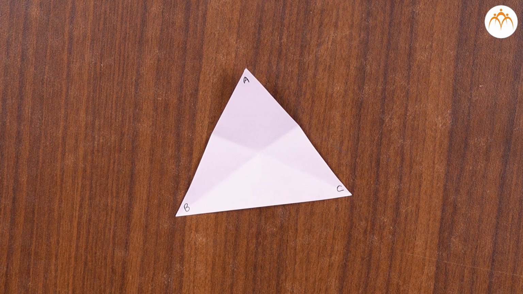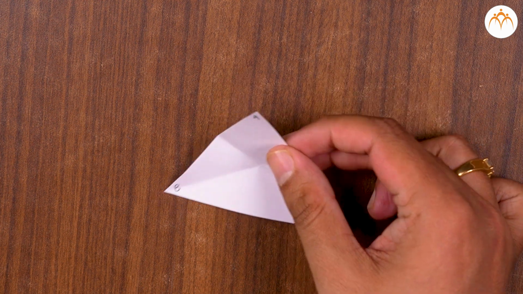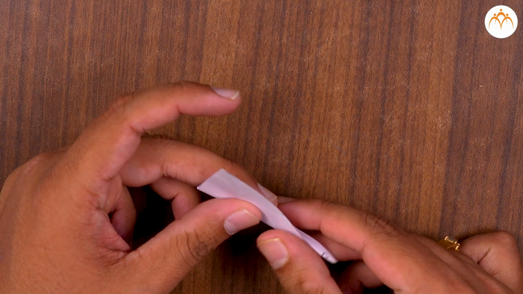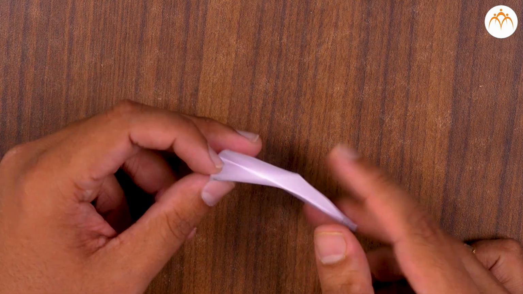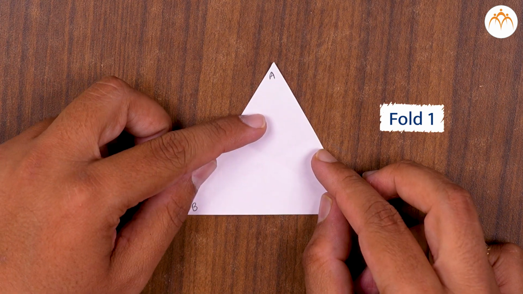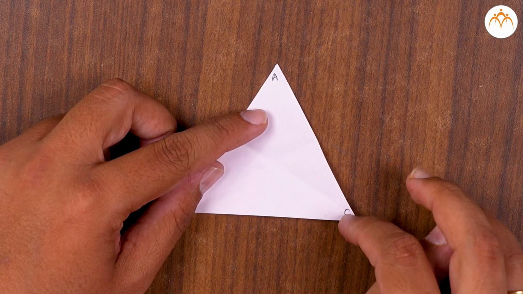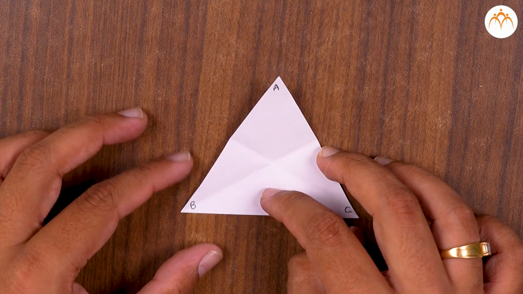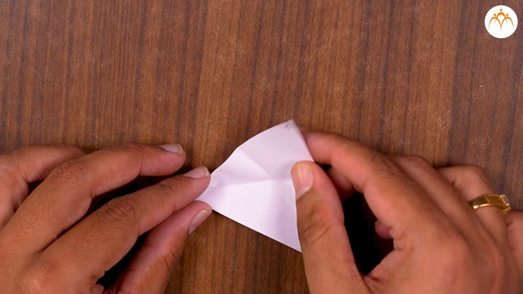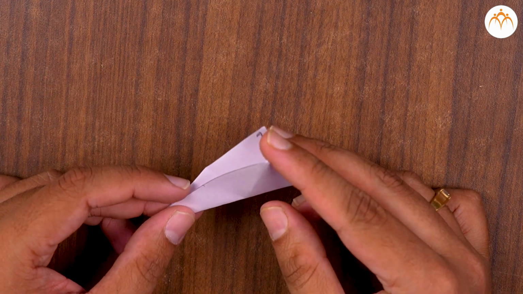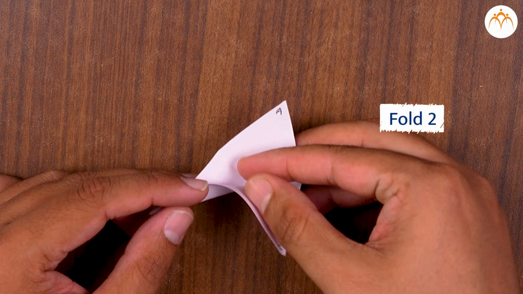I have cut a triangle from paper here. Hold one of its angles between your fingers and fold the triangle along its angle bisector. Let's call this fold as fold 1. Ensure that angle C is divided into two equal parts. Similarly, fold the triangle along the angle bisector of angle B. Let's call this as fold 2.